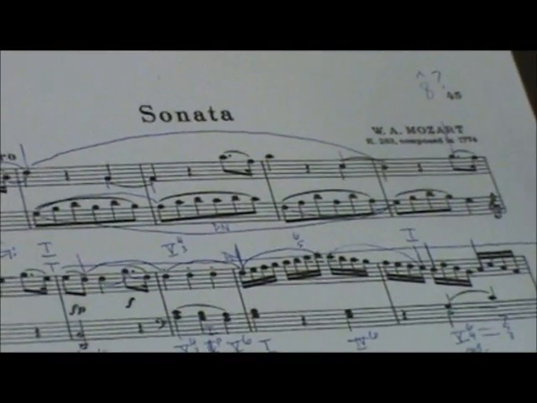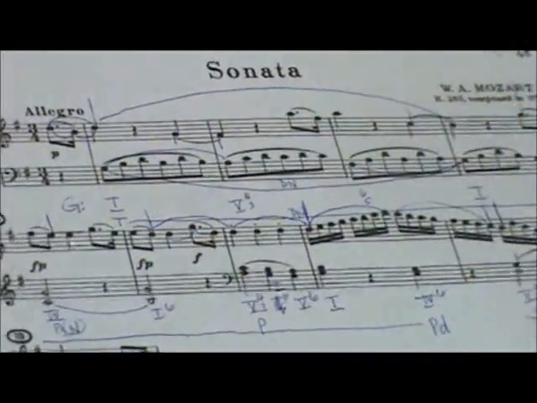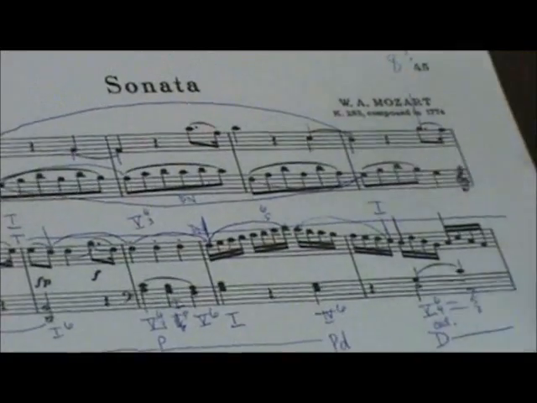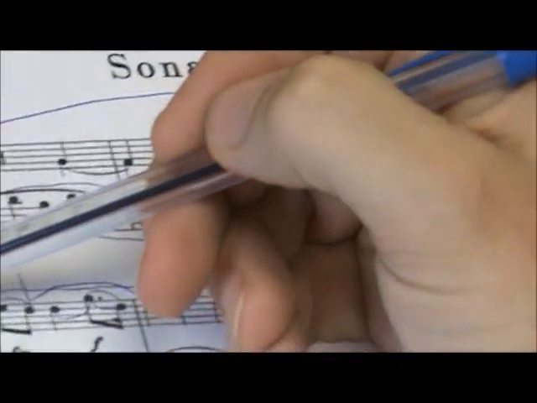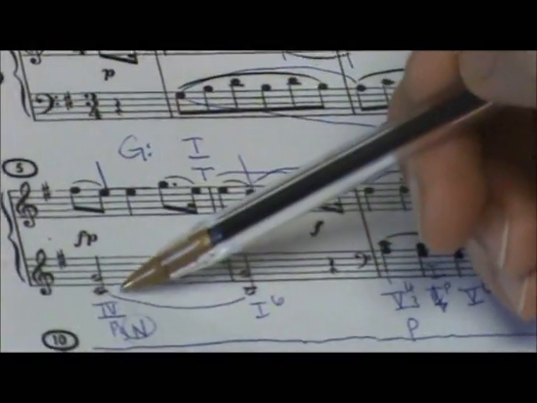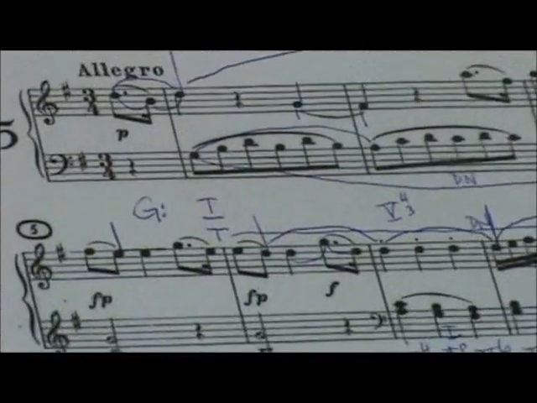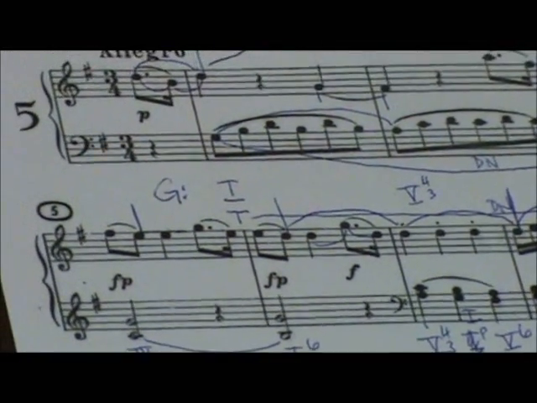There's a big problem with that interpretation. It's this F sharp reiterated here. In this measure, it occurs over this G chord, G major. It is not part of the chord. This F sharp is not part of this C chord either. In neither measure does it have any sort of harmonic support. It does not belong to either of those chords.